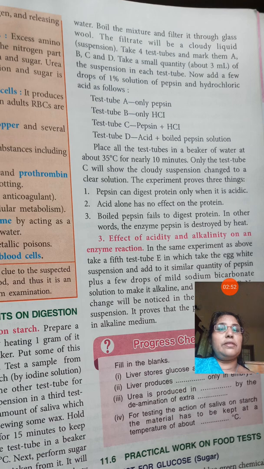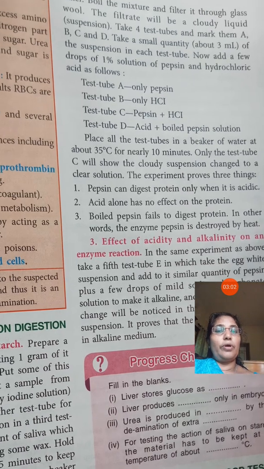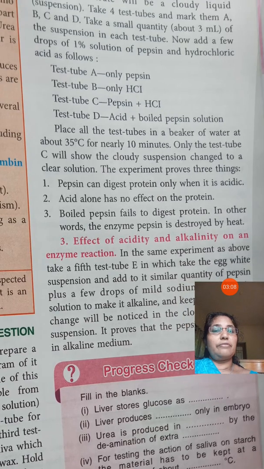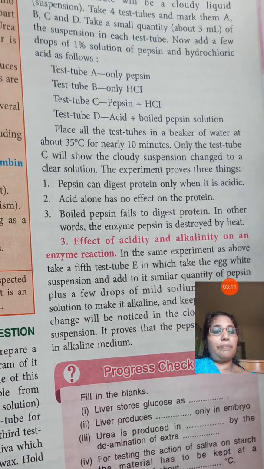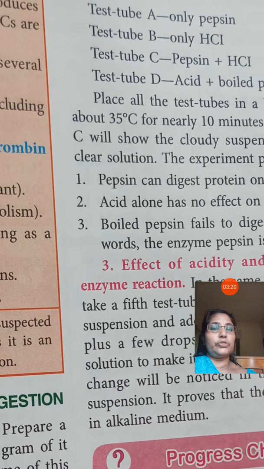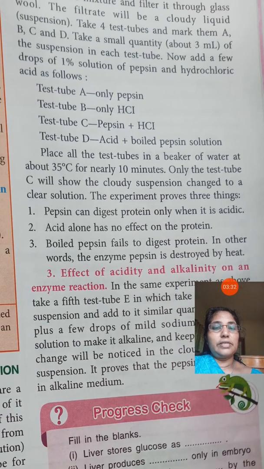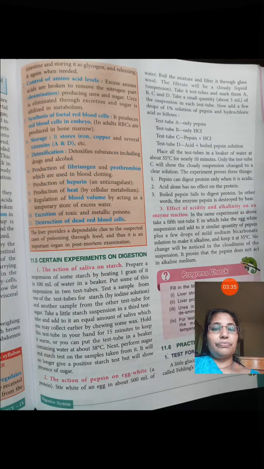We add a few drops of pepsin and hydrochloric acid into it, and keep it at body temperature, about 35 degrees Celsius, for nearly 10 minutes. Then after that we can see that the cloudy appearance of the egg white has changed into a clear liquid. That solution will become a clear solution. That shows that pepsin can digest the protein, the egg white, into a soluble form. Amino acid in the soluble form, it can change. That also we can understand.